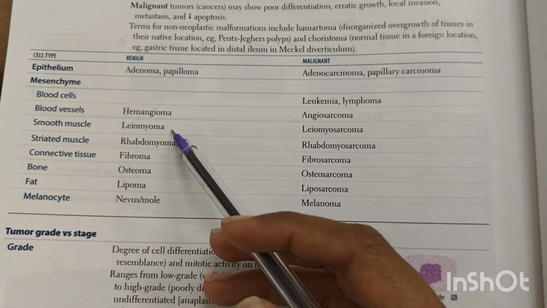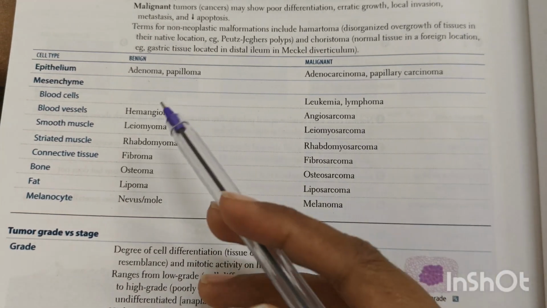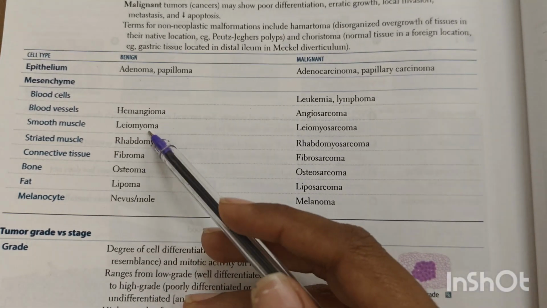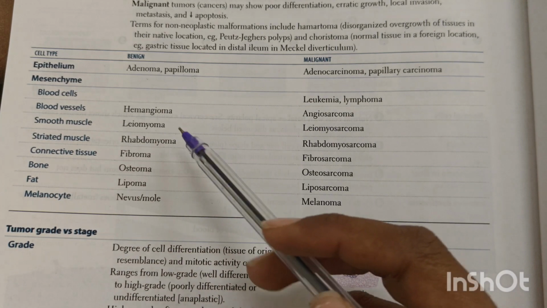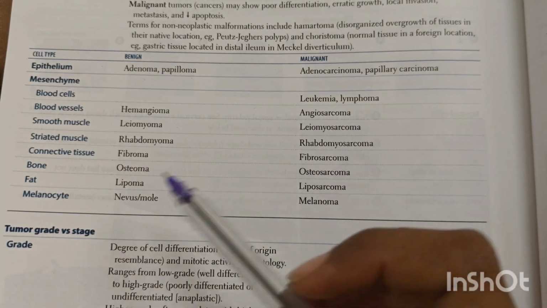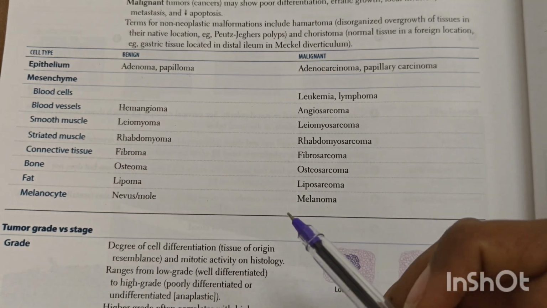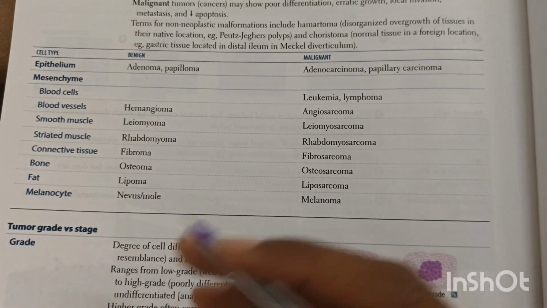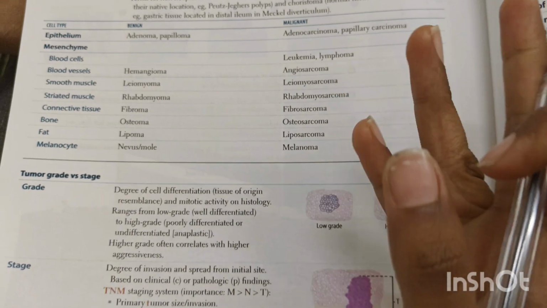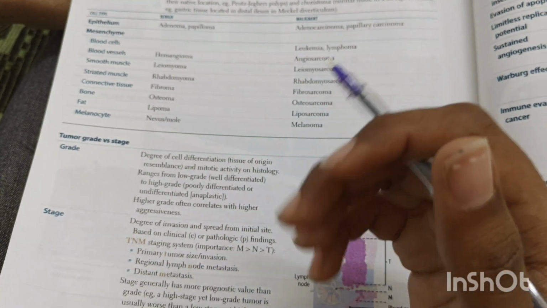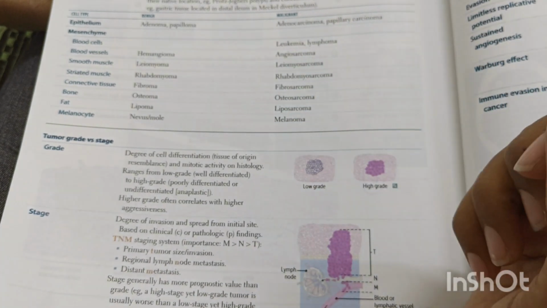If coming to blood vessels, hemangioma, angiosarcoma. Blood cells, leukemia, lymphoma. Smooth muscle, leiomyosarcoma. Striated muscle, rhabdomyosarcoma. Connective tissue, fibroma, fibrosarcoma. Osteoma, osteosarcoma. Lipoma, liposarcoma. So same. In melanocyte, nevus, melanoma. So this is the nomenclature. Like oma mostly belongs to benign. Carcinoma, sarcoma mostly belong to malignant.